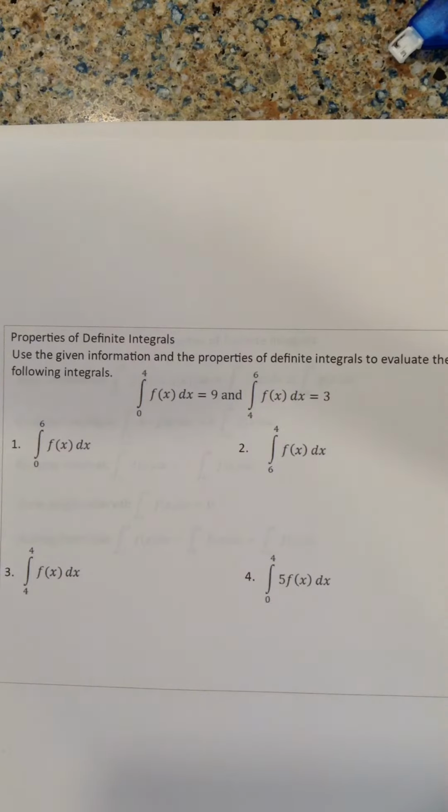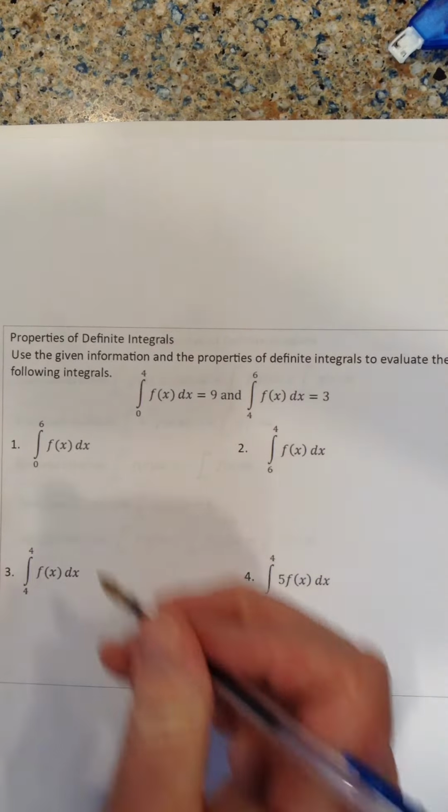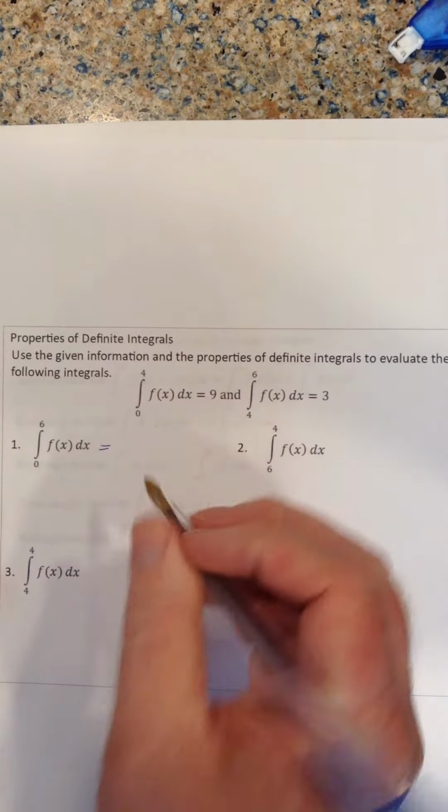Okay, properties of definite integrals. Use the given information and the properties of definite integrals to evaluate the following integrals. You should have the properties of definite integrals in your notes. They like these problems on the AP test, and here's how they work.